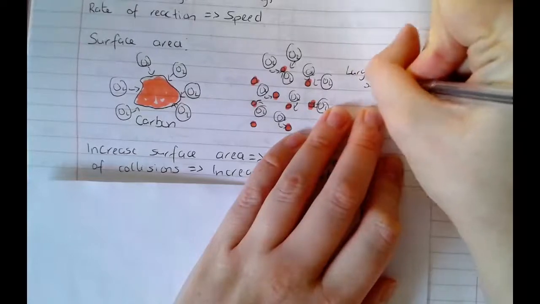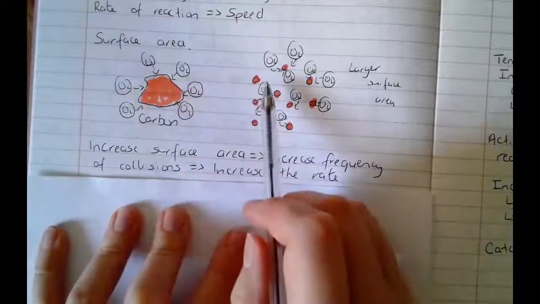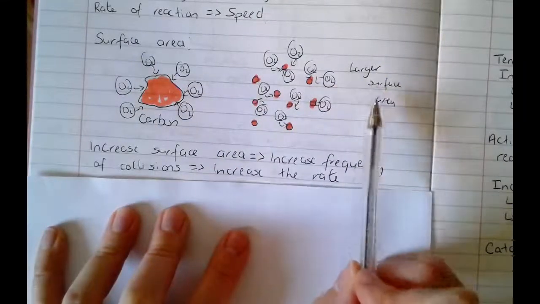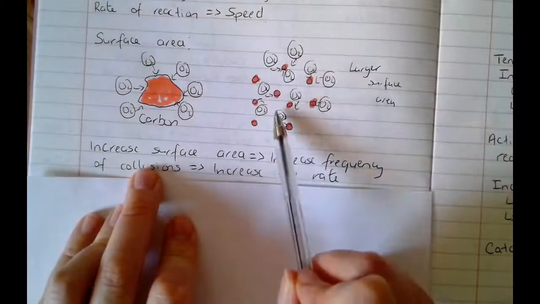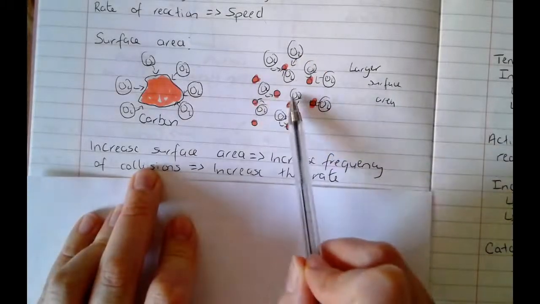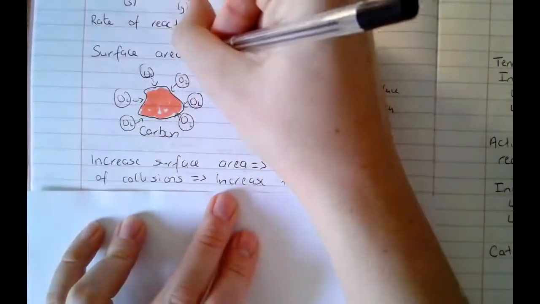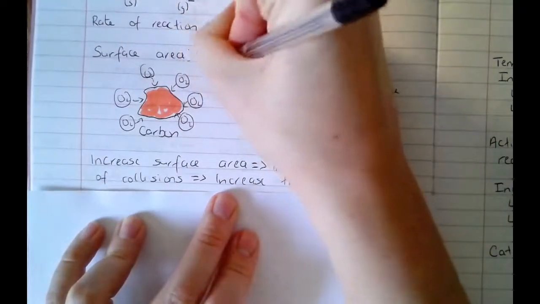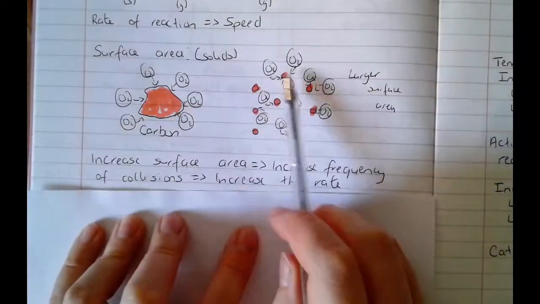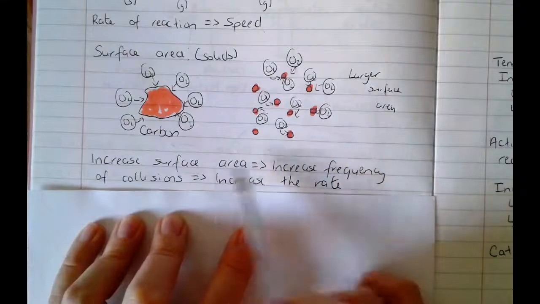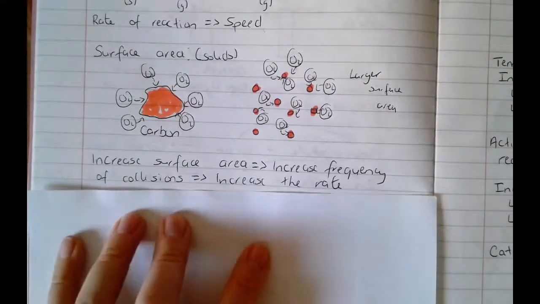So by taking a large piece and breaking it into small pieces, you've got a larger surface area. So if you increase the surface area, you increase the frequency of collisions because more molecules can get around the carbon, and therefore you're increasing the rate. Increasing the surface area is only going to apply to solids. So in this case, I could increase the surface area of carbon by cutting it down into small pieces, which increases the frequency of collisions and thus increases the rate of my reaction.